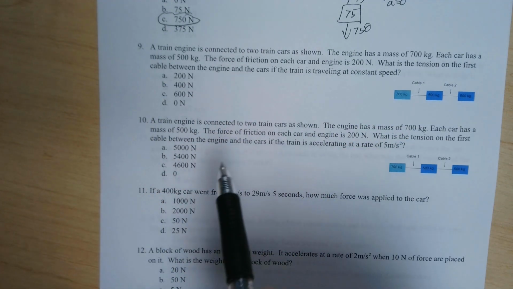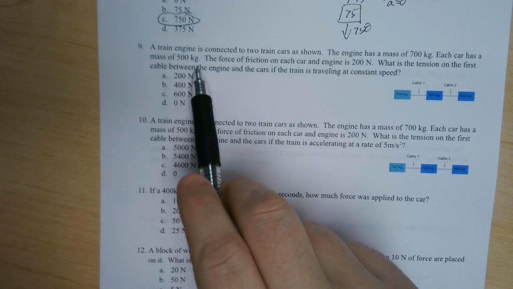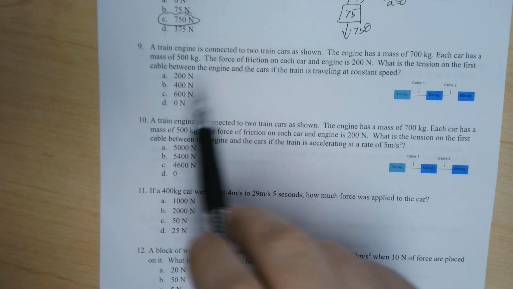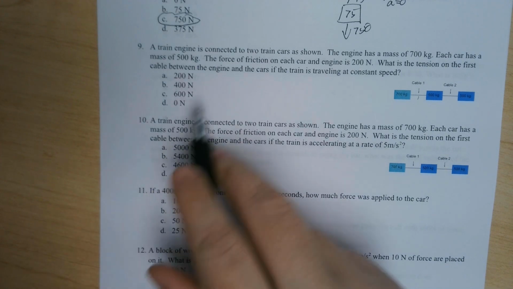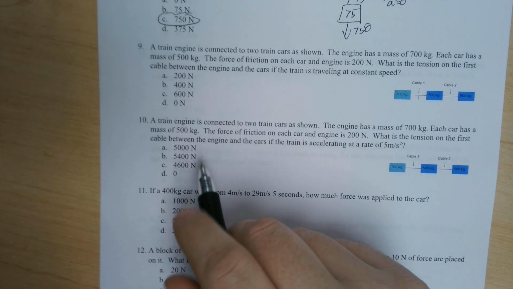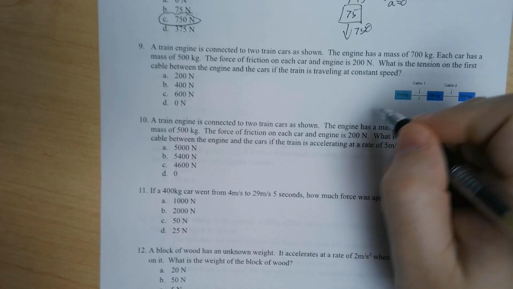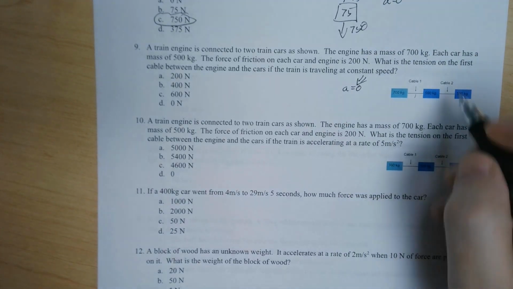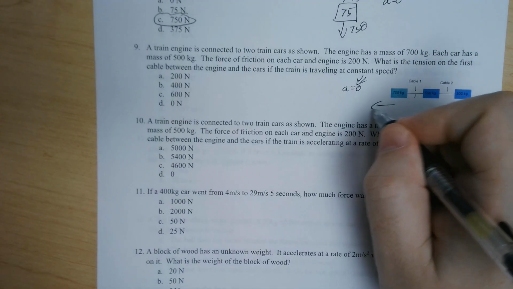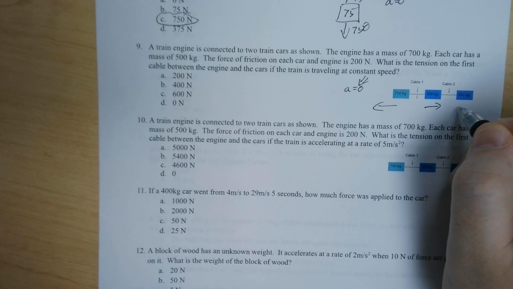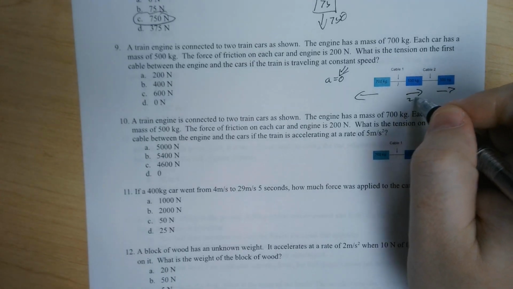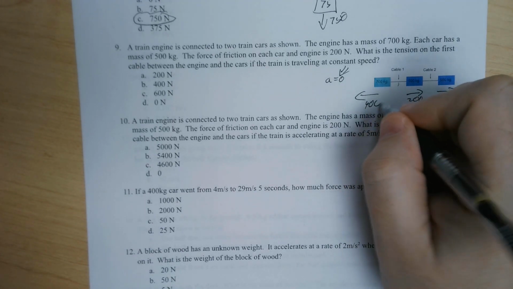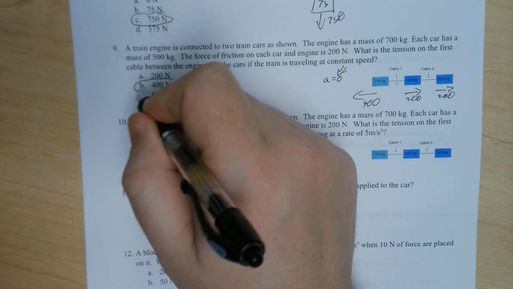A train engine is connected to the 2 train cars as shown. The engine has a mass of 700 kilograms. Each car has a mass of 500 kilograms. The force of friction on each car and the engine is 200. What is the tension on the first cable, that's this one here, between the cars, if the train is traveling at constant speed? Okay, well, if it's constant speed, that means my acceleration is 0. And so that means that my force this way has to be balanced with my force this way. So my force here is going to be 200, and then my force in this direction has to be 400. And that's the tension on the cable.